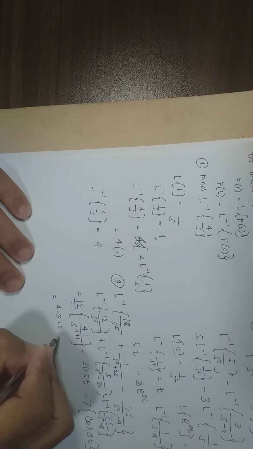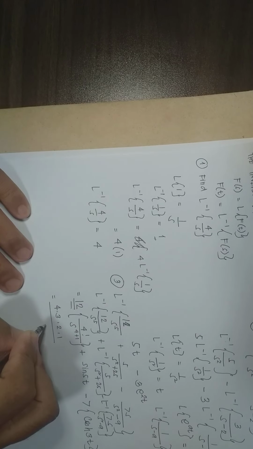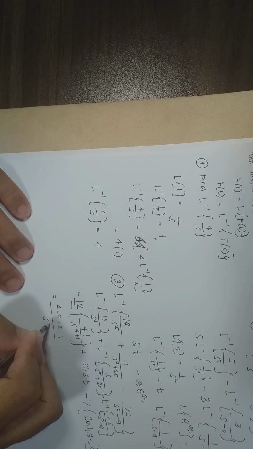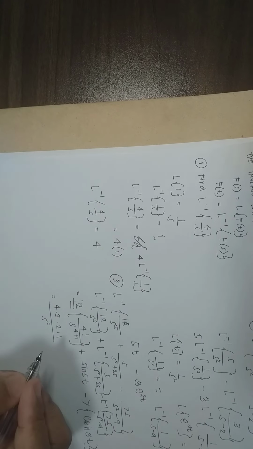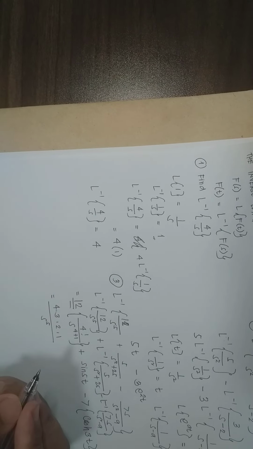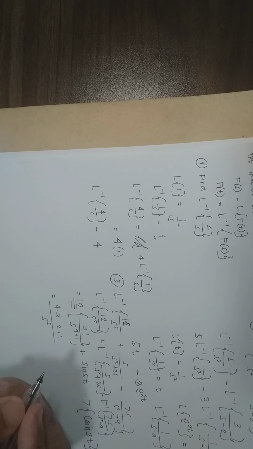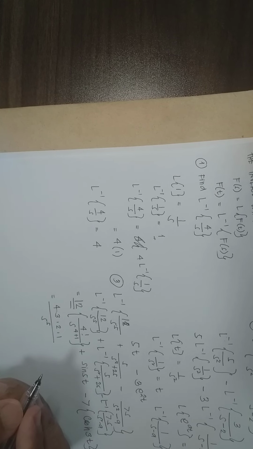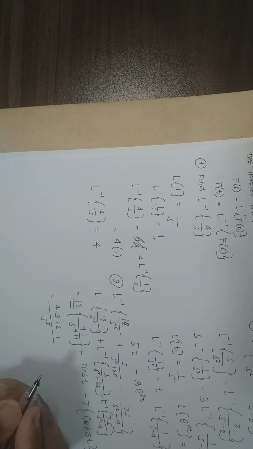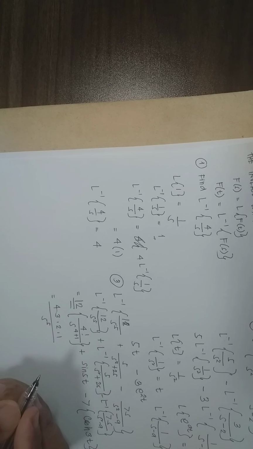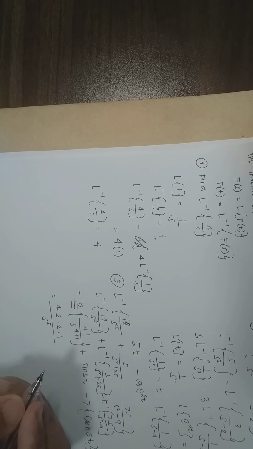Times 2 times 1 over s to the 5. Okay? That is, ano yung formula natin dito? So we still have 2 t raised to n.